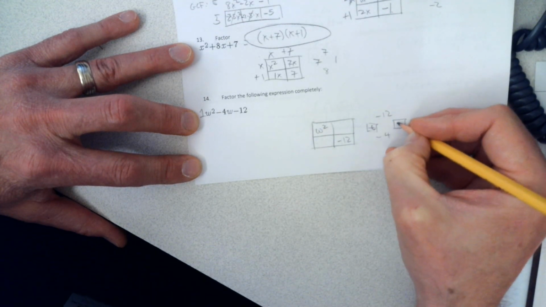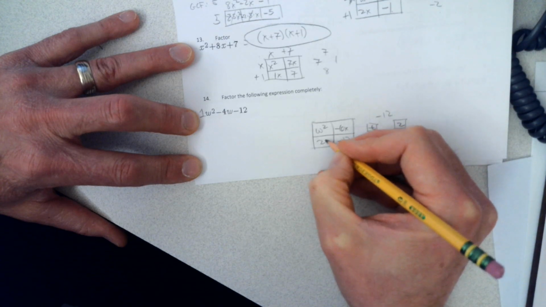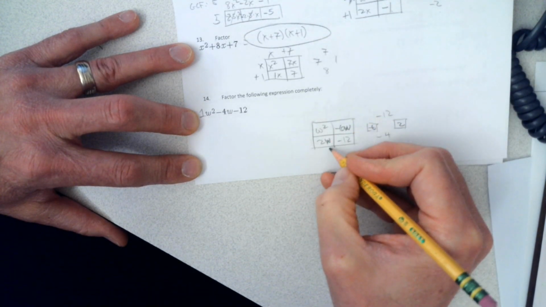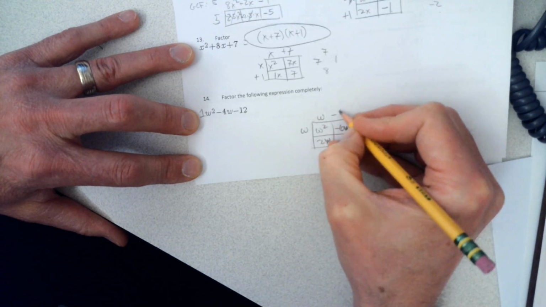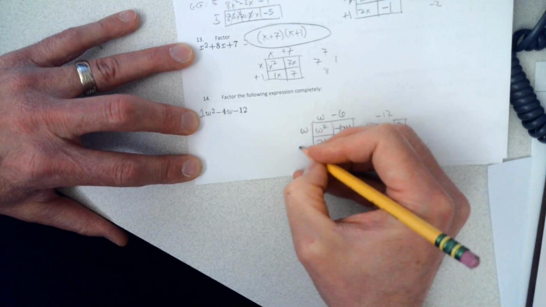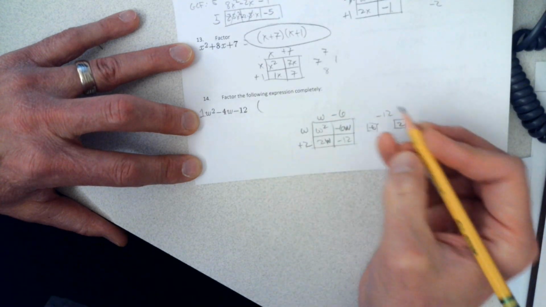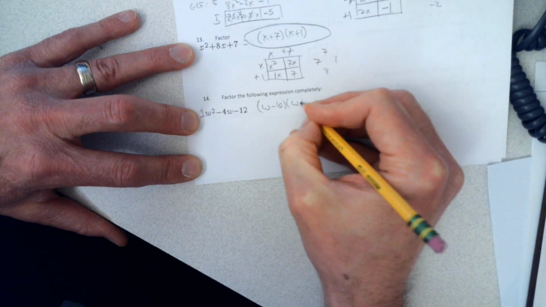Negative 6 and a 2 would do the job. So negative 6w and a 2w. So w here, w there, minus 6 there, plus 2 there. 2 and negative 6 makes a negative 12. That all fits, so I've got a w minus 6 and a w plus 2 for the factored form of that.